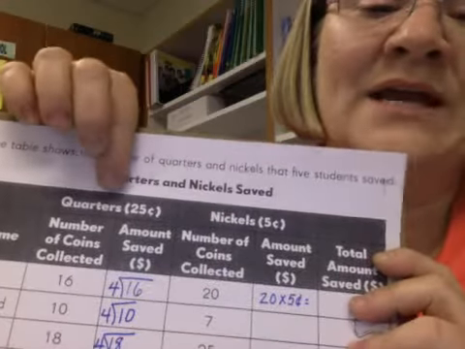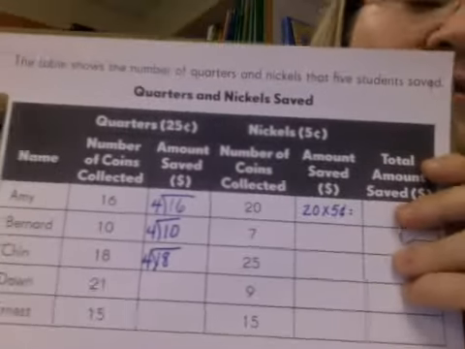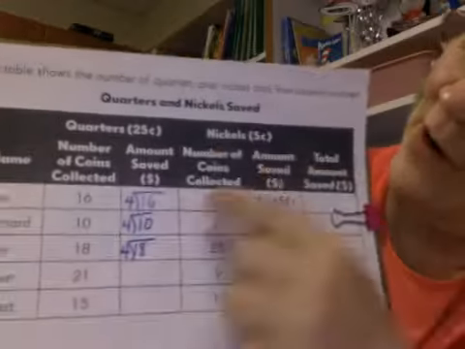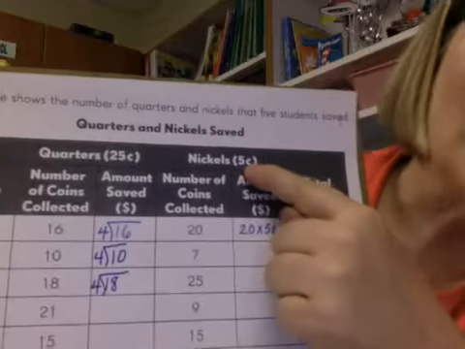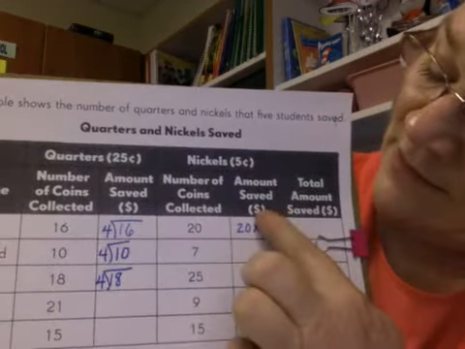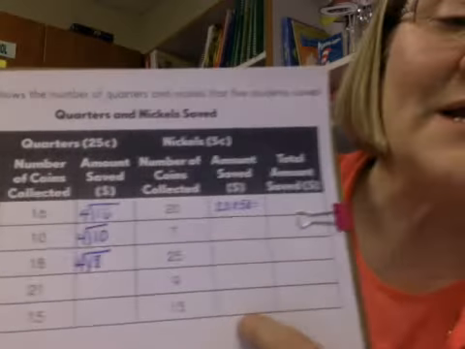It tells us right here that the coins are worth 25 cents each. They are quarters. Now over here, we have the number of coins, and these coins are nickels. The amount of money in nickels would be right here.